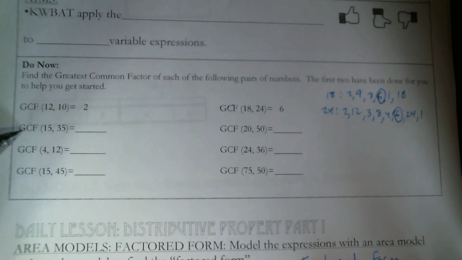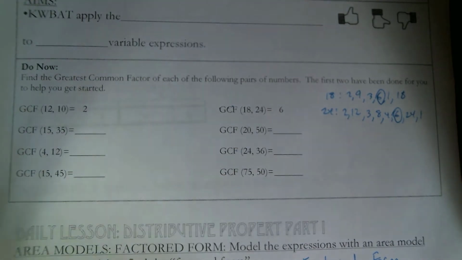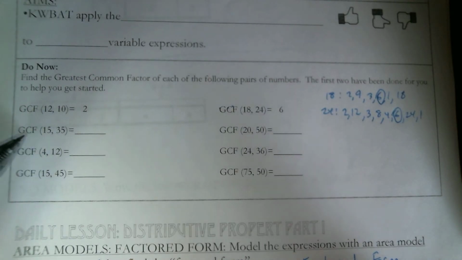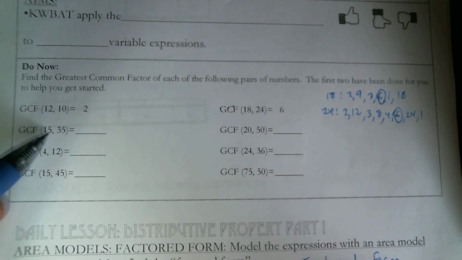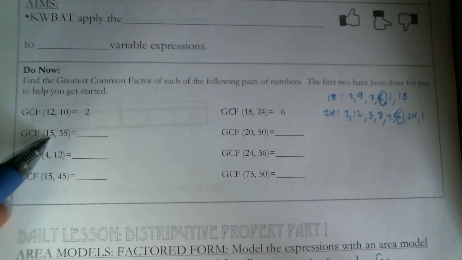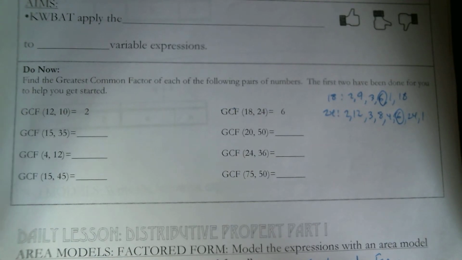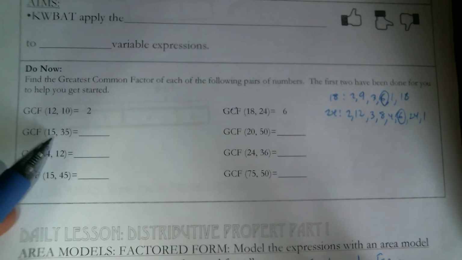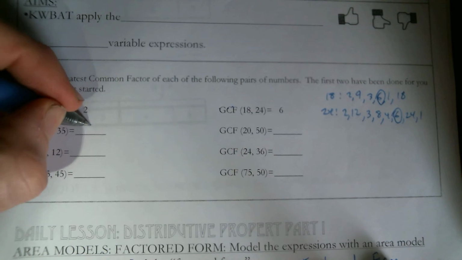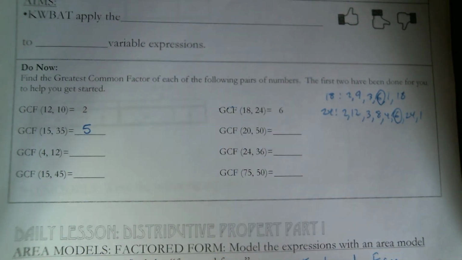So if you're a little tripped up, I encourage you to pause the video and try to go find a few more of these. So let's look here first. So I'm going to think, what's the biggest number that I can divide into, the greatest factor of both of these? Well, I know 5 can go into 15 because 5 times 3 is 15. I also know 5 times 7 is 35. So here, the largest factor, the greatest common factor of 15 and 35 is 5. 7 doesn't go into 15, but 5 goes into both of them.